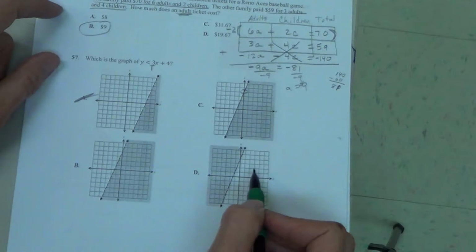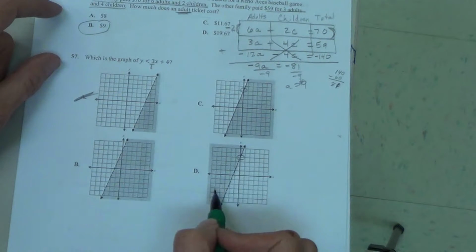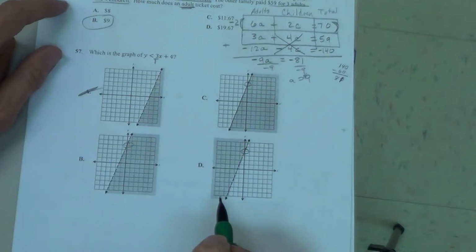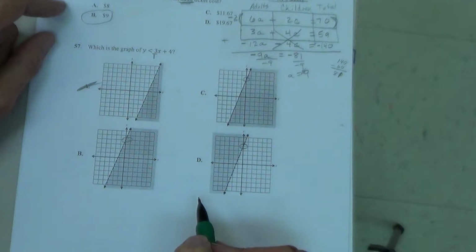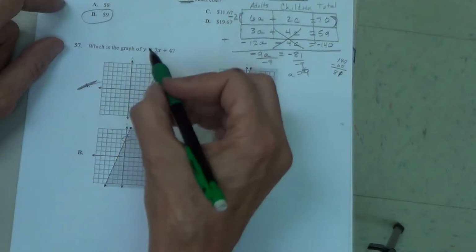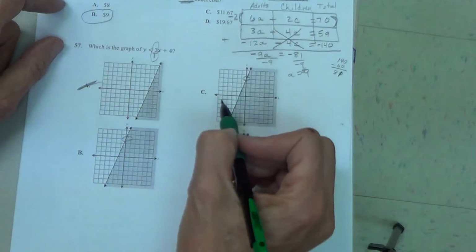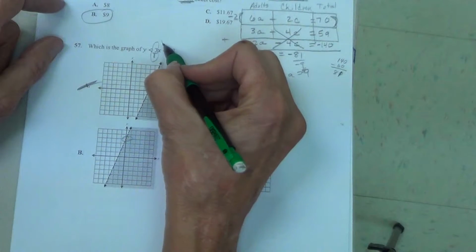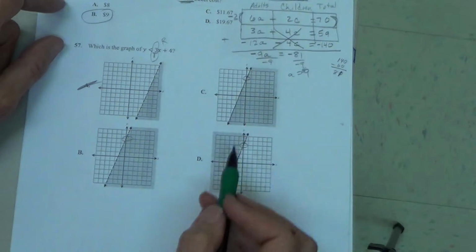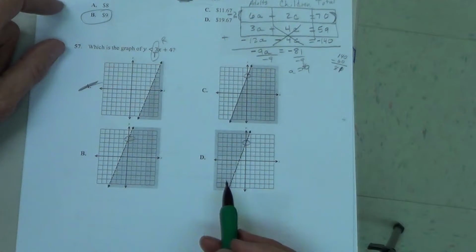It might be our answer. This one intersects at +4, and so does that one. So they're all 3 potentials. Let's see what the next thing is. Our slope, 3/1. That's a positive slope. It should go up to the right. They're all going up to the right.